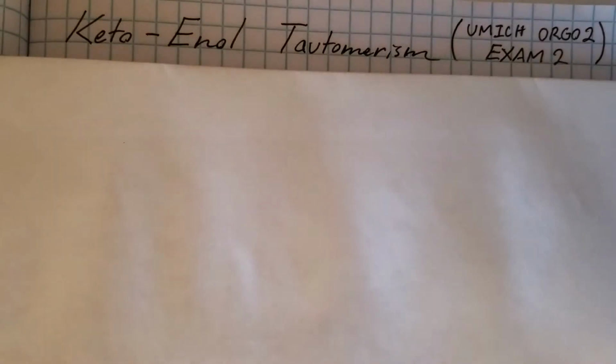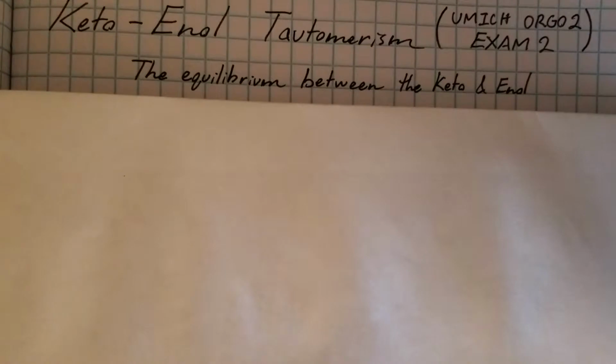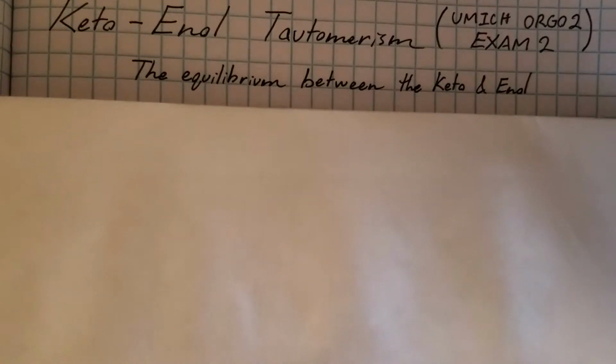Today we're going to talk about keto enol tautomerism. This is a complicated concept in organic chemistry, but essentially the definition of it is the equilibrium between the keto and enol. The keto and enol are versions of a molecule.